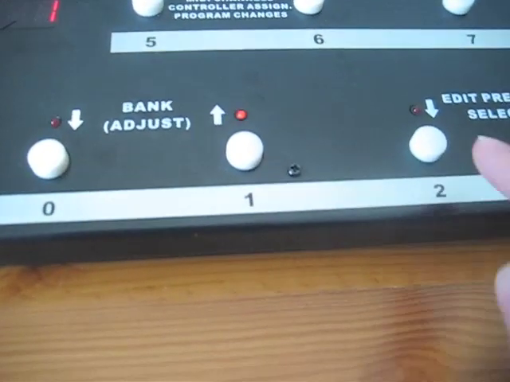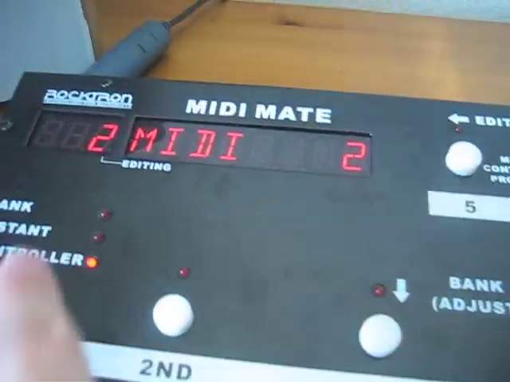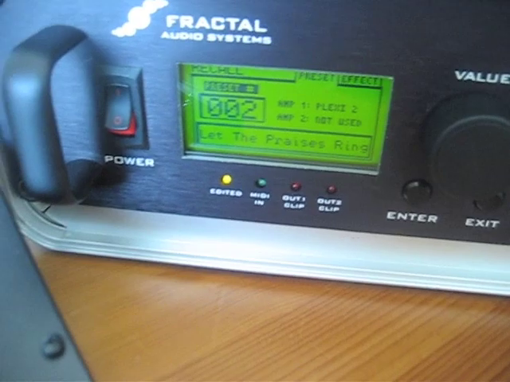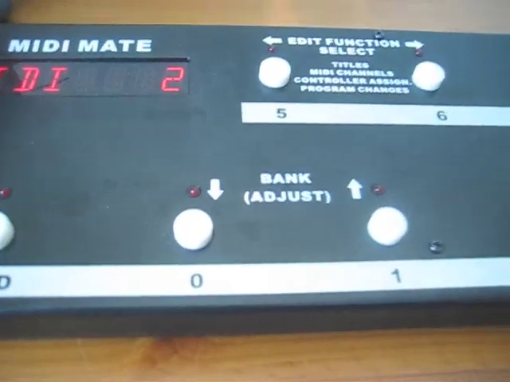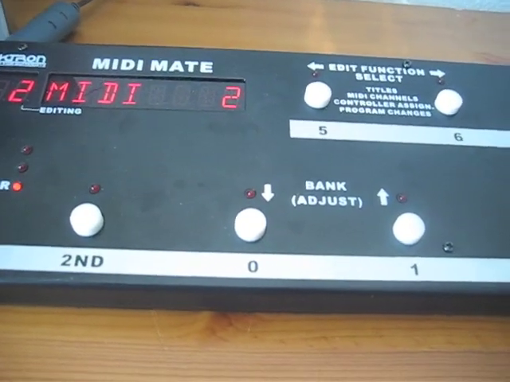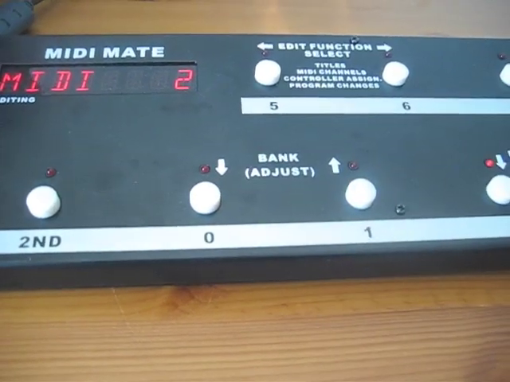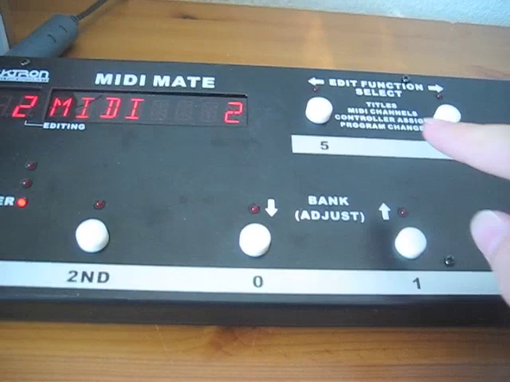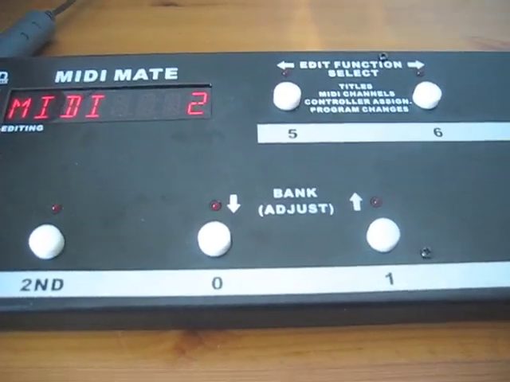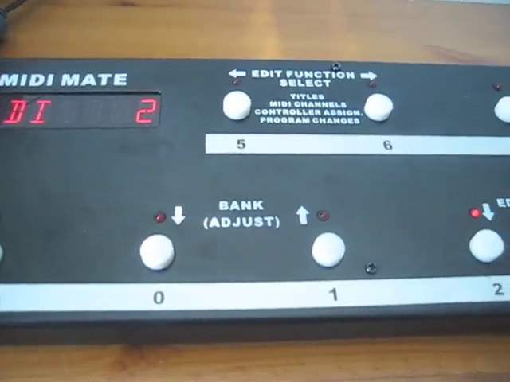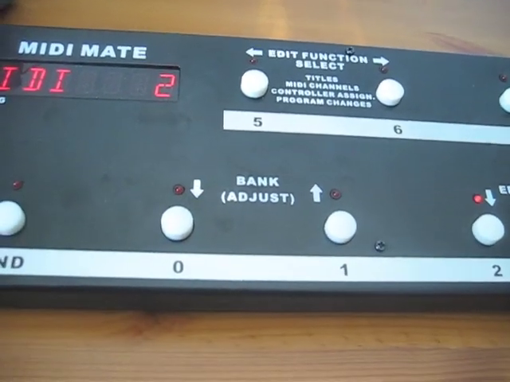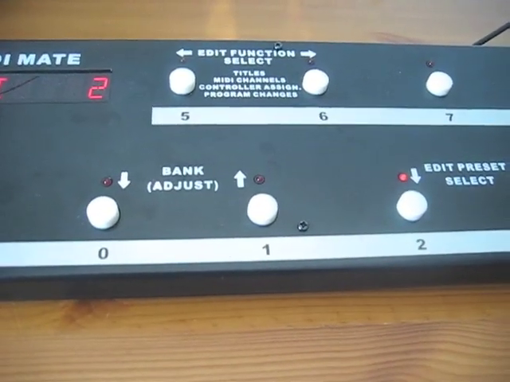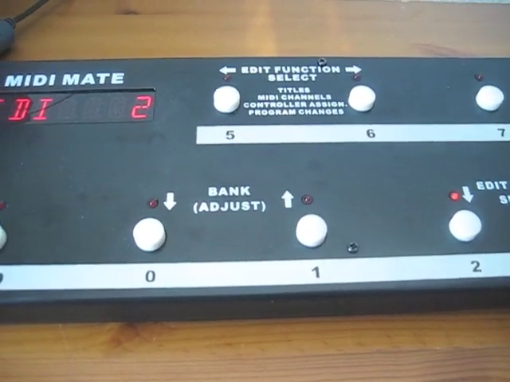So for example, if I was to press button 2 right now, it moves me to Midi 2, which is my second preset, Let the Praises Ring, Midi 2. So back to the Midi Mate, we've set that up, but also what we want to set up now is the ability to use some of these buttons 5 through 9 to actually control effects. Maybe the key one is to switch off your delay, for example. So let's now go to the Axe FX and set that up.